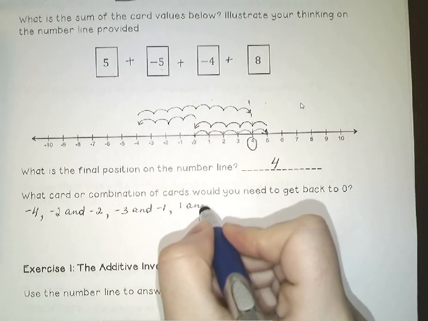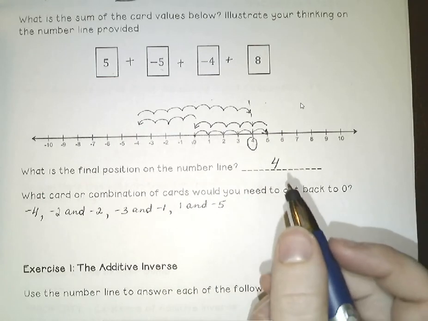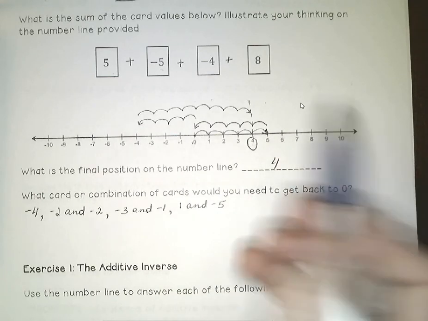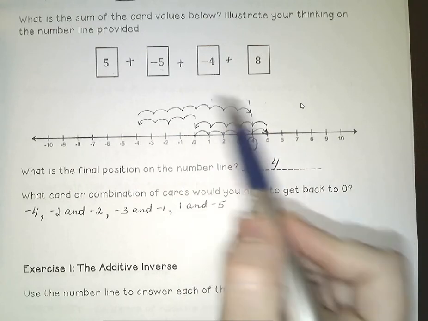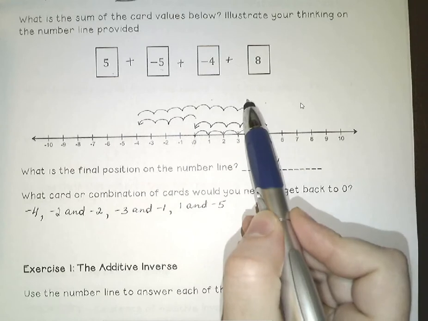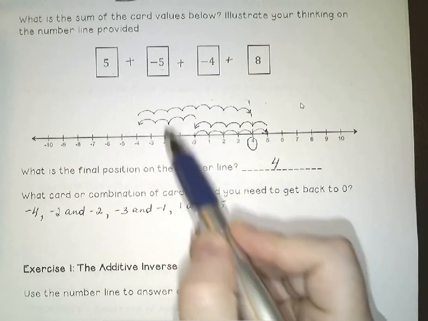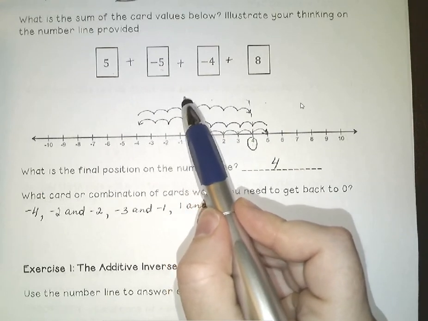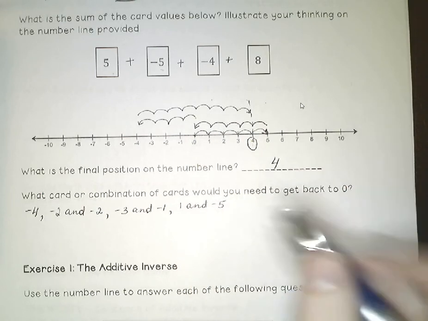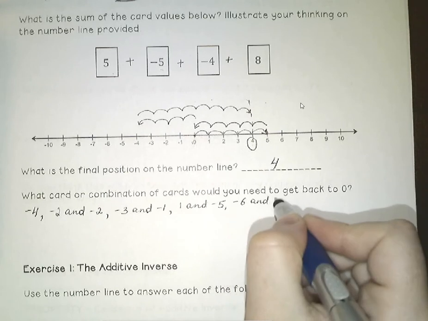I can also pick one negative and one positive. One negative could be -6. So if I go from 4, I'll go 6 units to the left and I will end up at -2. So I will need to pick 2 in the positive direction to end up at 0. So it can be -6 and 2.